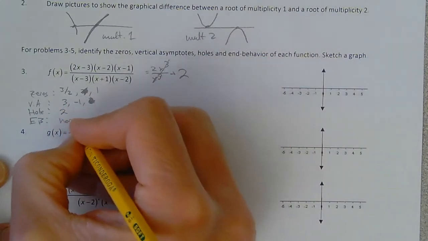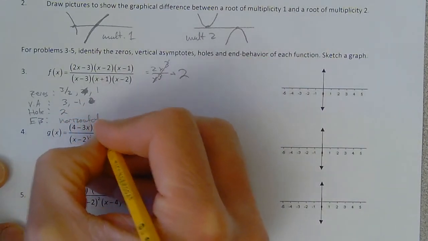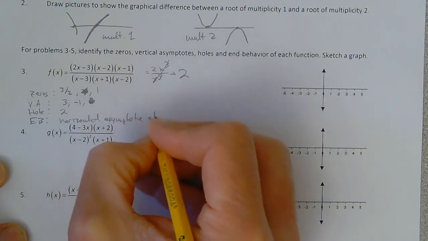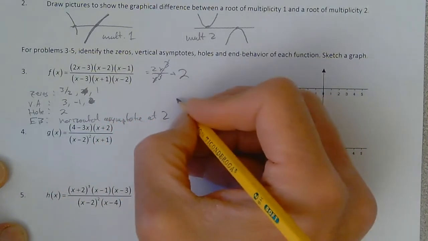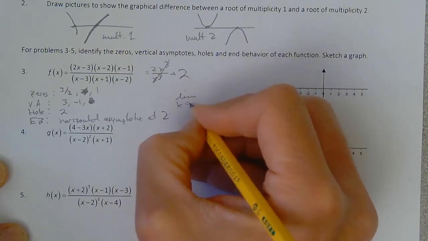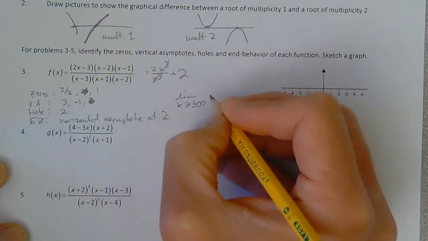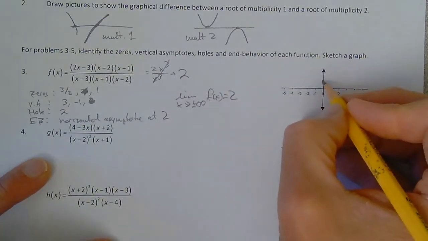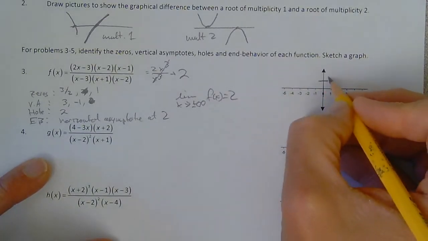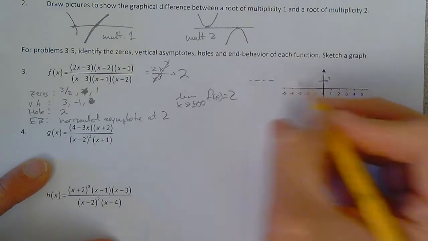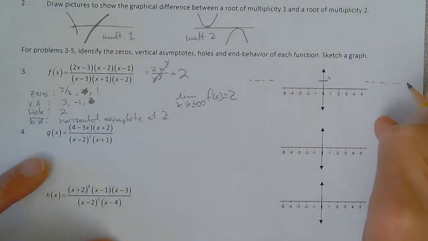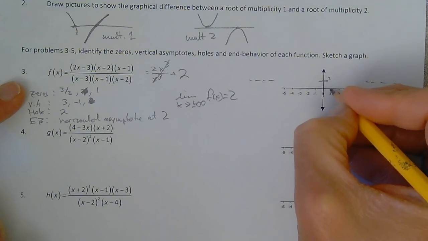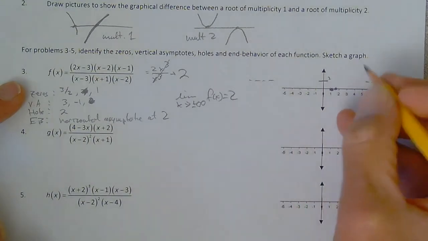So this is a horizontal asymptote at 2, or I could write that the limit as x goes to either positive or negative infinity of this function is 2. So if I said that this was 2, I know that's where I'm going to end here. I cross the x-axis at 1 and at 1.5.